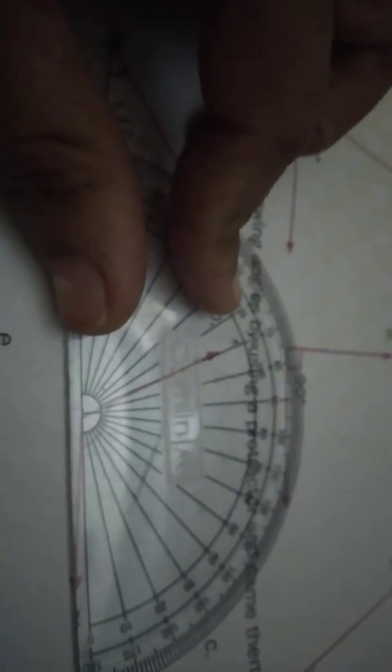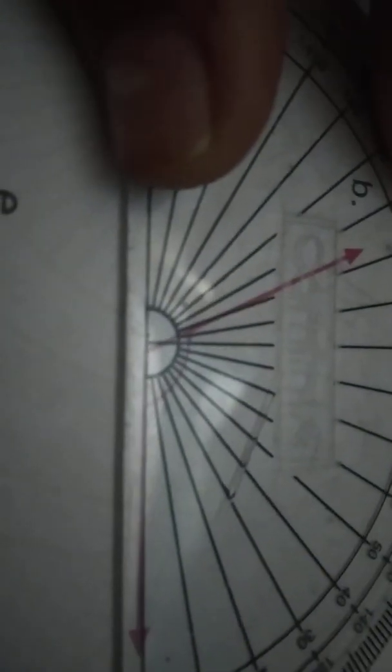Second one, B. Place the protractor in this manner and measure the angle. An instrument which is used to measure the angle is called a protractor.